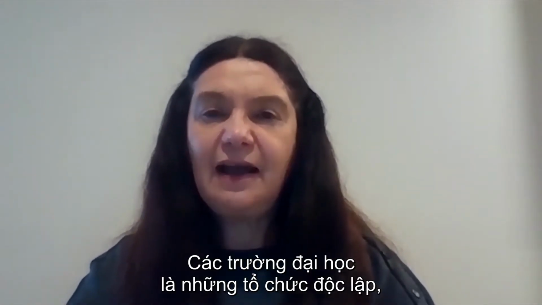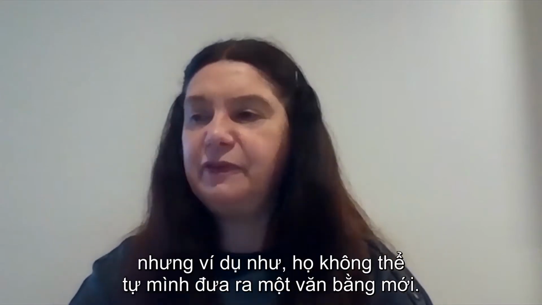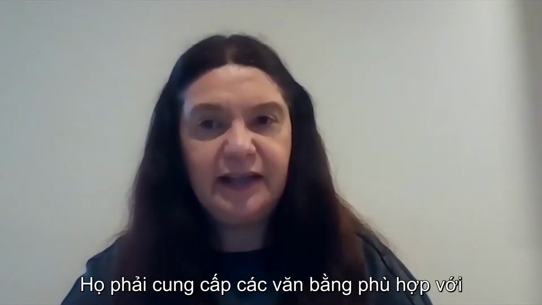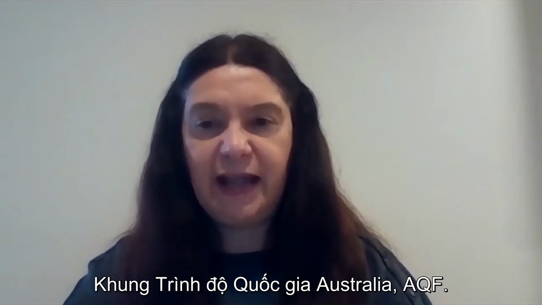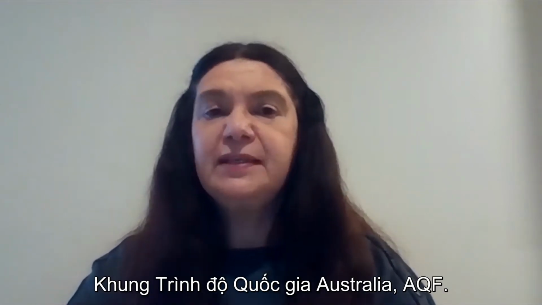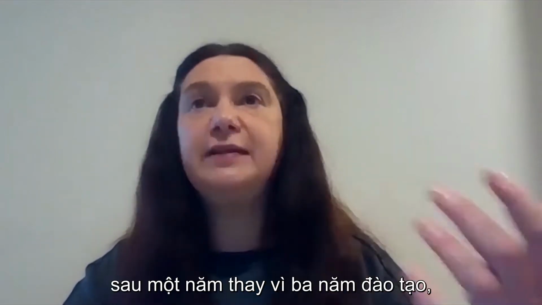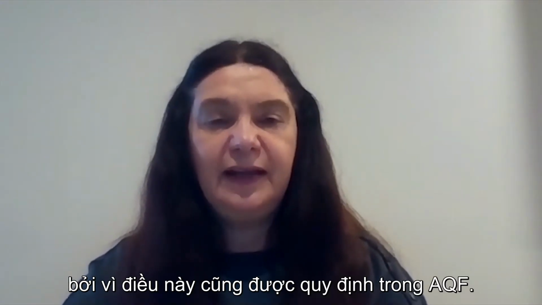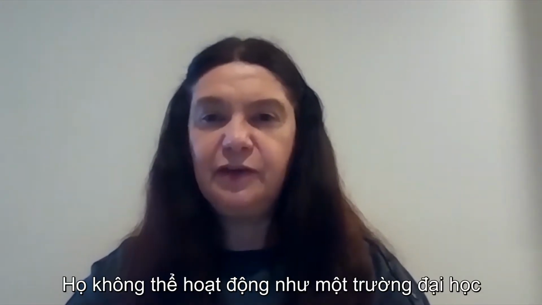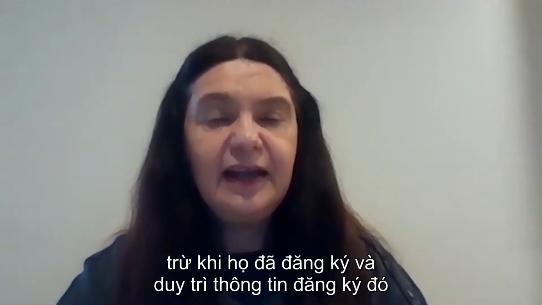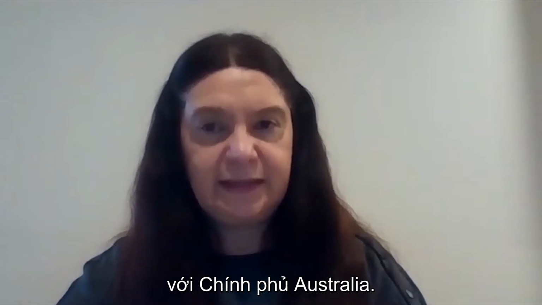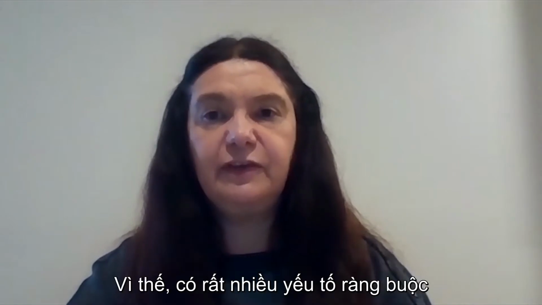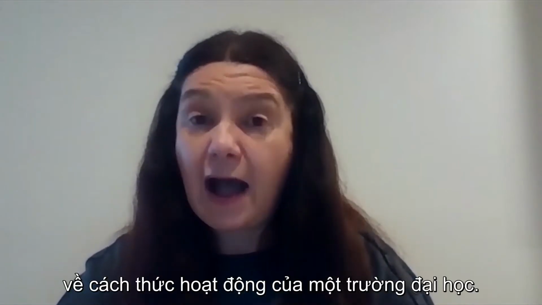So universities are independent organisations, but they can't, for example, invent a new qualification. They must offer qualifications that are in line with the Australian Qualifications Framework, the AQF. They can't decide to offer a degree that takes 1 year instead of 3 to complete, because this is also governed by the AQF. And they can't continue to operate as a university unless they are registered and maintain that registration with the Australian government. To do this, they need to meet a number of quality criteria. So there are a lot of constraints on how they need to operate.